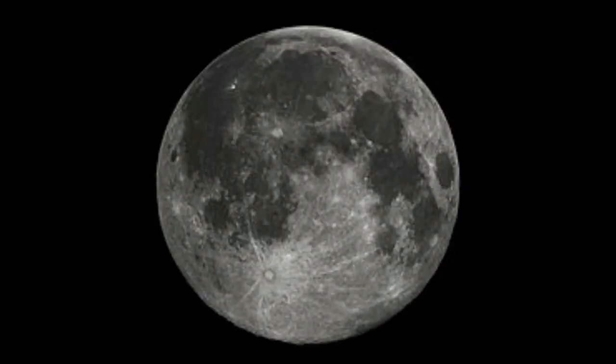The next, we will talk about our satellite, the Moon. The Moon is the only natural satellite of the Earth. The distance from the Earth is 240,000 miles. The Moon is 2,160 miles in diameter, and on the surface of the Moon there are mountains and lowlands like Earth. However, the craters appear large, up to 8 kilometers in diameter.